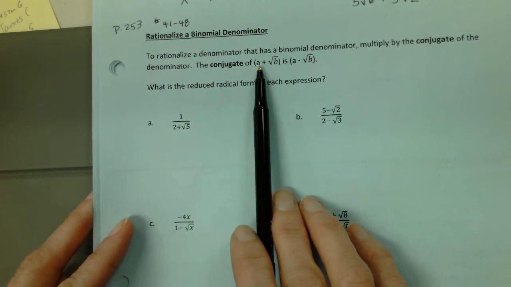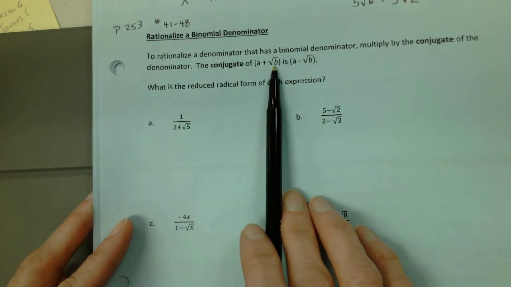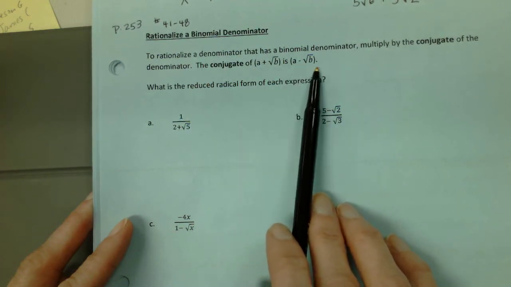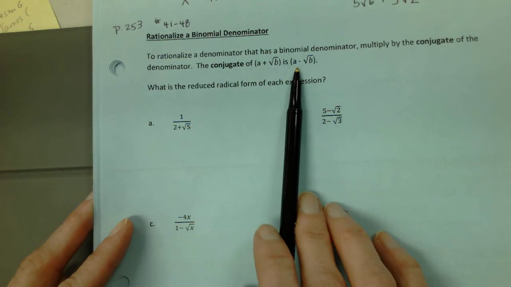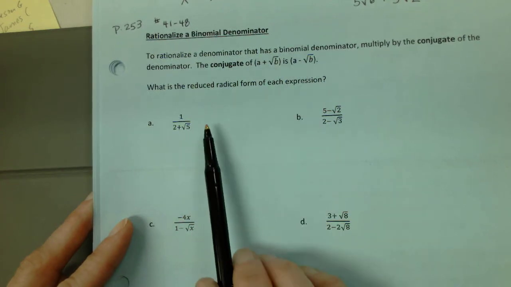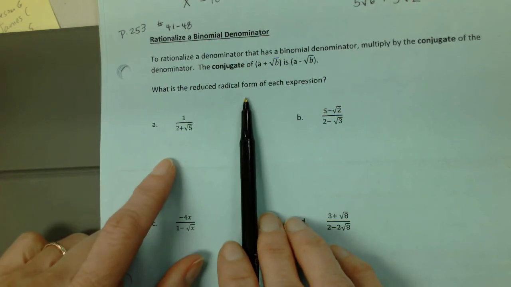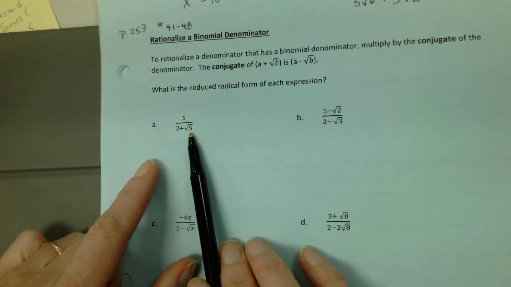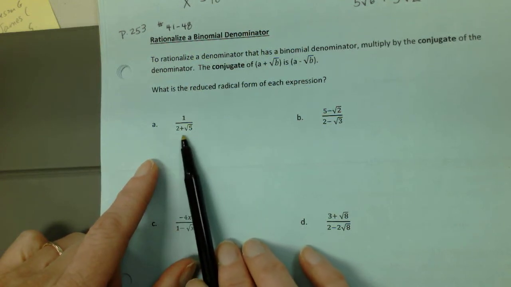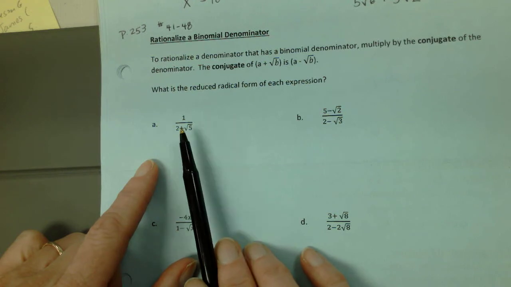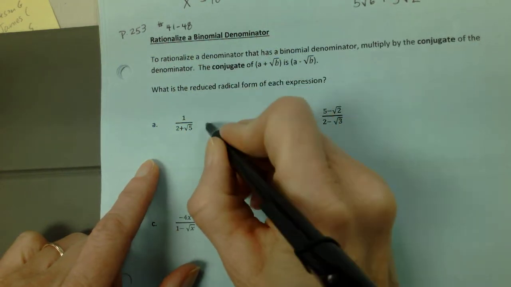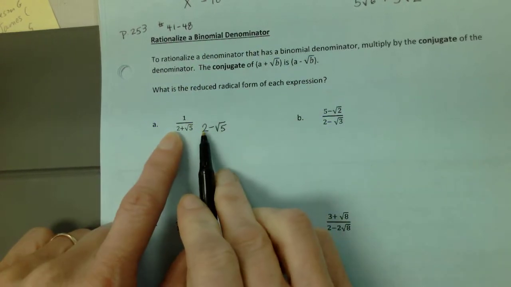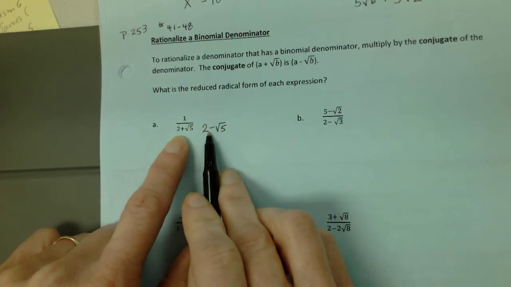And so what a conjugate is, it's a plus the square root of b and a minus the square root of b. You notice the same two terms are used. It's just one's going to be plus and one's going to be minus. So it says, what is the reduced radical form of each expression? I'm going to simplify this. I can't leave the radical in the bottom. So I'm going to multiply 2 plus the square root of 5 by its conjugate. And that would be 2 minus the square root of 5. So I use the same two terms, I just change the sign.